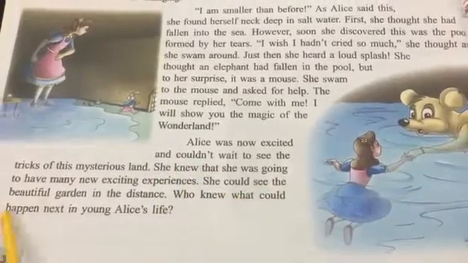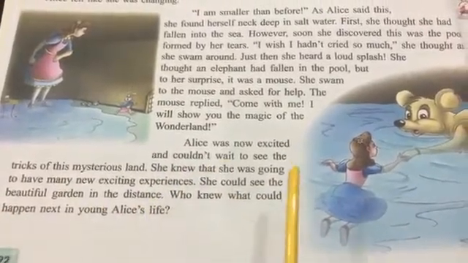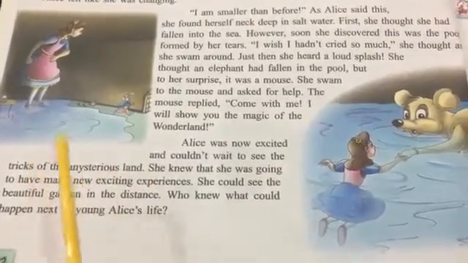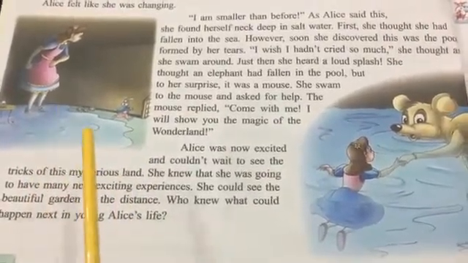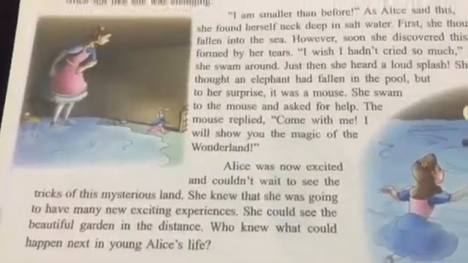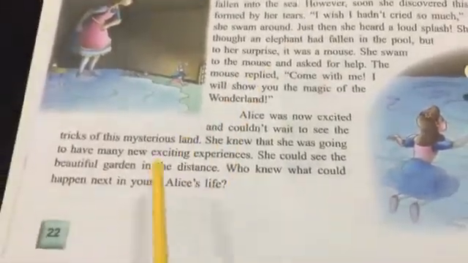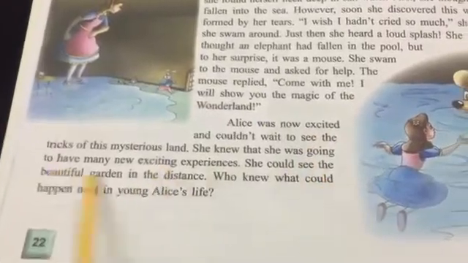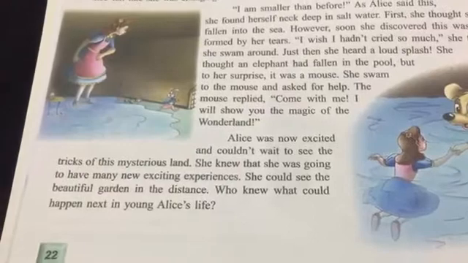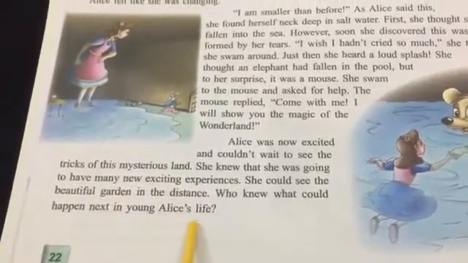She could see the beautiful garden in the distance. Now she was so excited to see the mysteries of the land, the surprises of the land, and she was thinking that she could experience many exciting things, and she could see the beautiful garden, which was a little far away, in the distance.